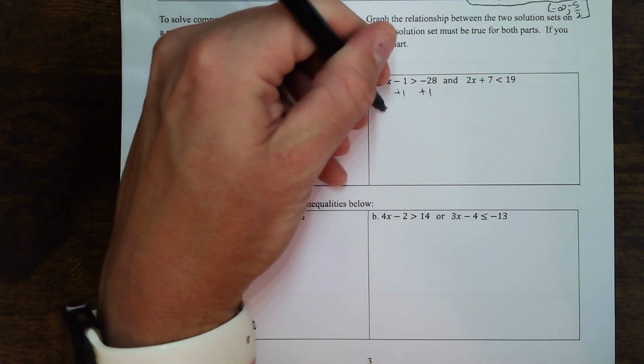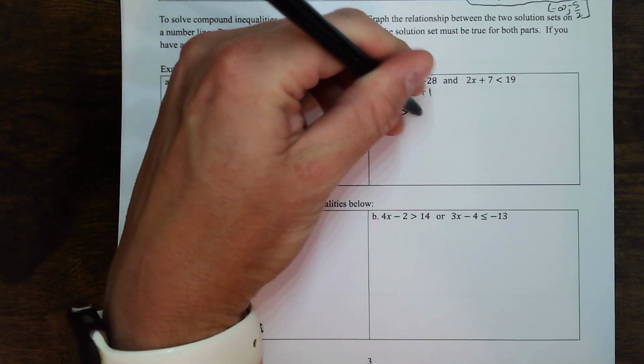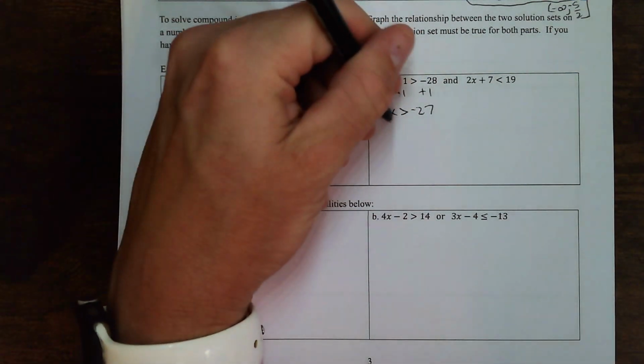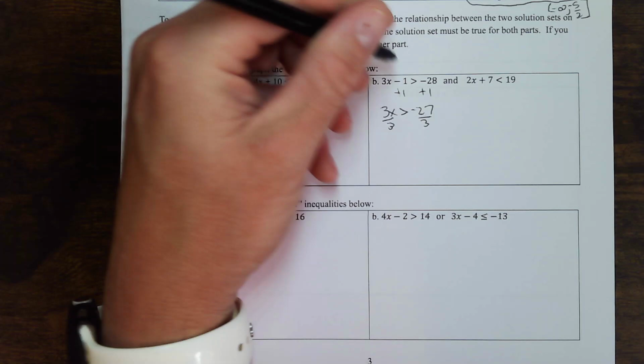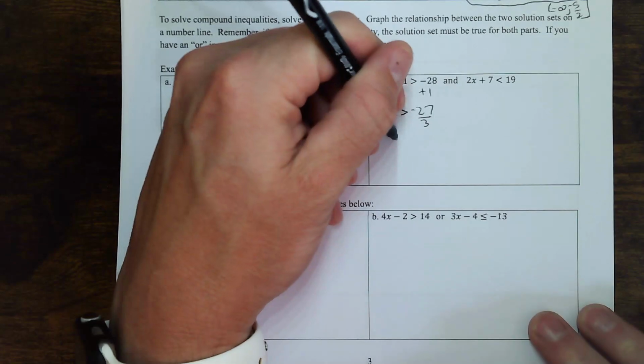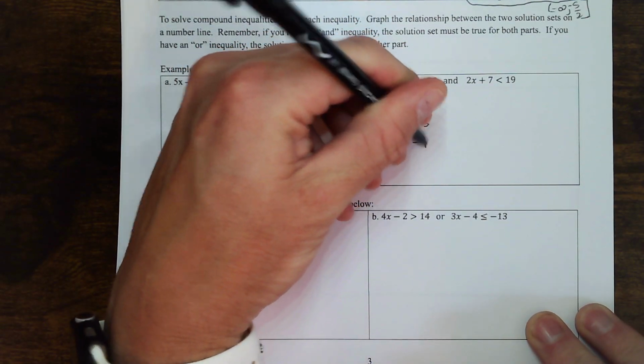So I'm going to add 1. 3x is greater than negative 27 because you're down 28, but you get 1 back. So now you're down 27. Divide by 3, divide by 3. It's not what you're dividing into, it's what you divide by. What I divided by is positive, so this doesn't flip. X is greater than negative 9.